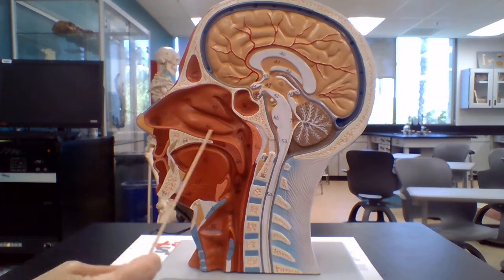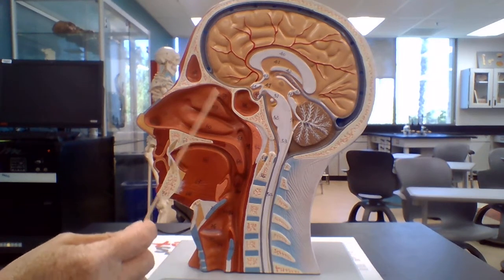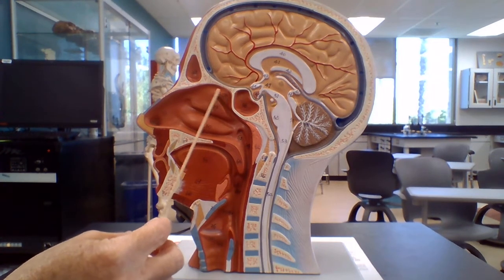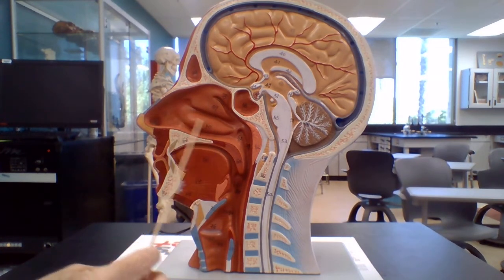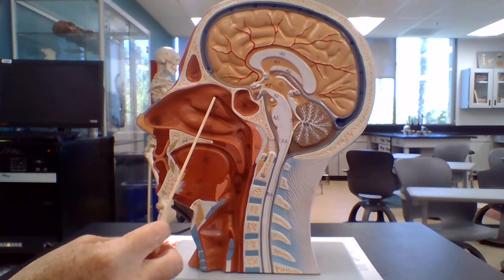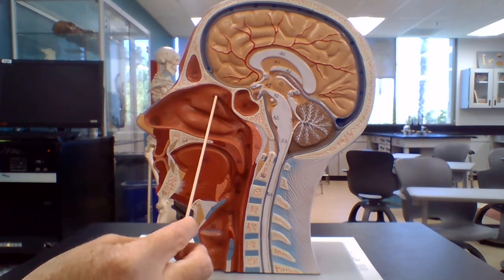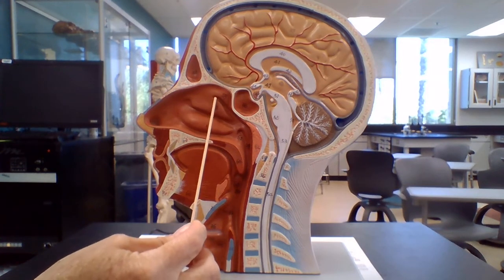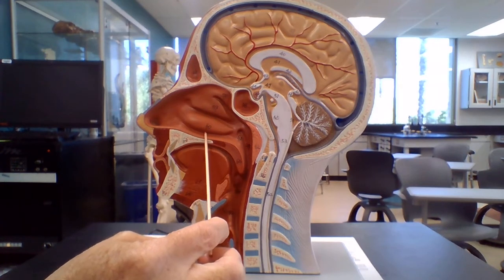Also inside the nasal cavity you can see these protuberances. This is called concha: superior nasal concha, middle nasal concha, and inferior nasal concha. Now below each of these structures you see those grooves. They are called meatus: superior meatus, middle meatus, and inferior meatus.